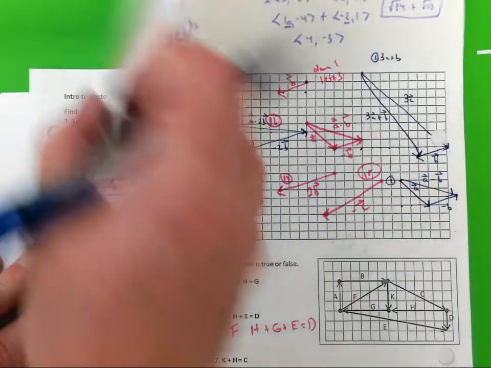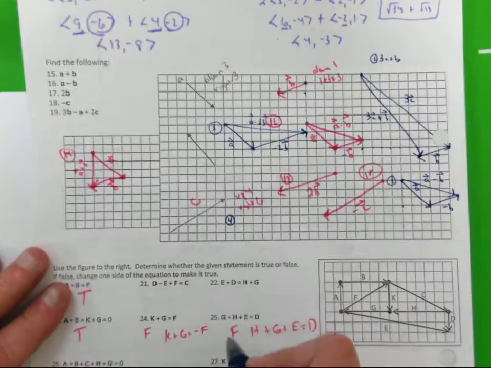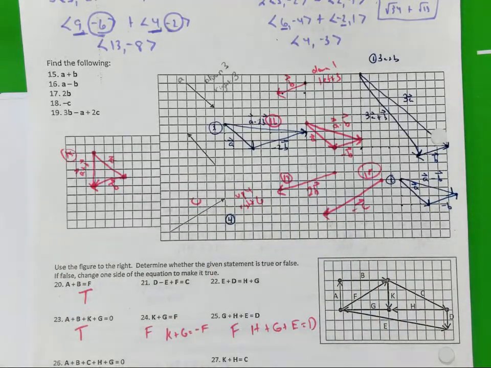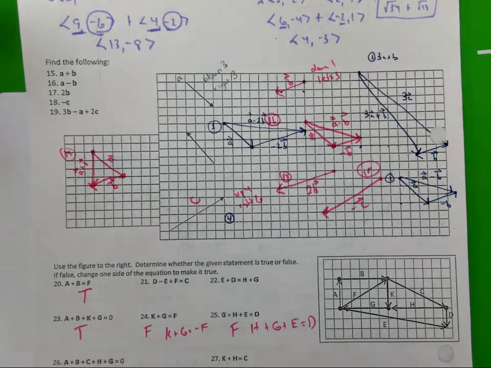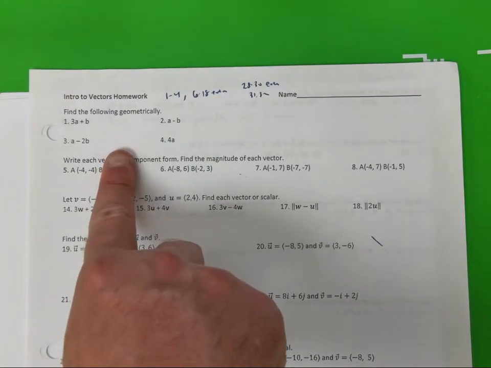Now number 4 says 4A. So I go to A, instead of going down 3, I'll go down 12 and left 12. I don't have room to draw that, but that's how you would do that. Down 12, left 12. You can draw that one now. Alright, so that is how you do numbers 1 through 4.